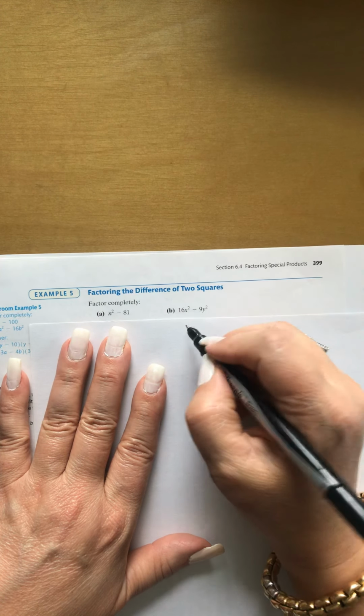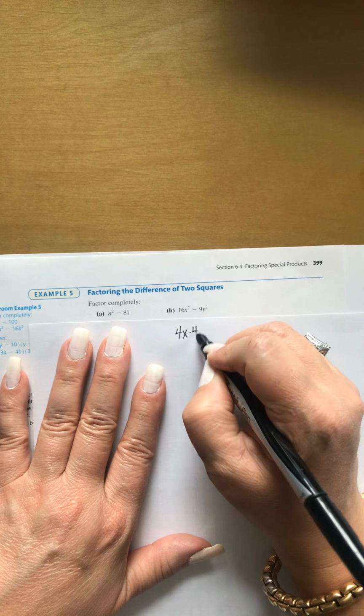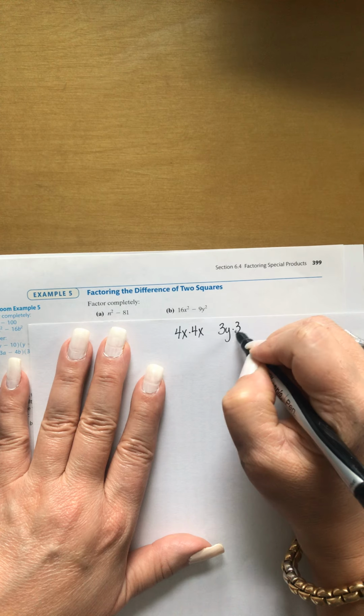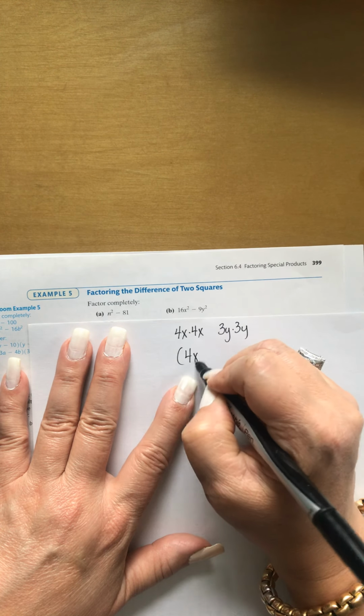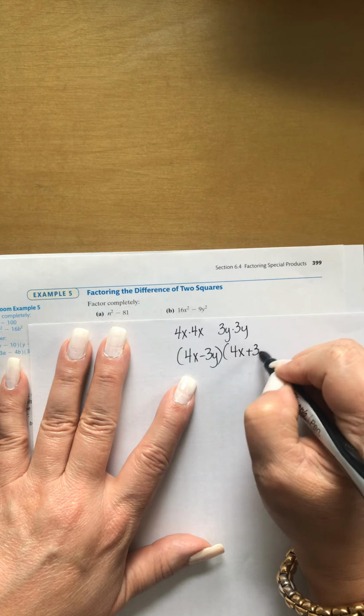For this one, you've got 16x squared, so 4x times 4x, and 9y squared is 3y, 3y. So this is 4x minus 3y, 4x plus 3y.